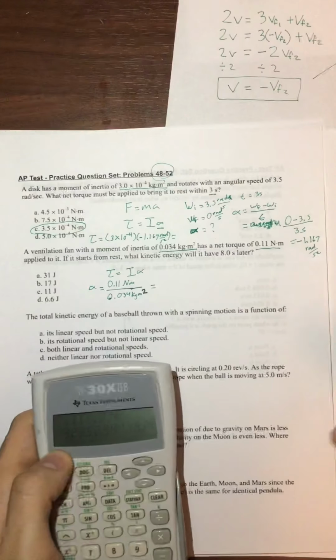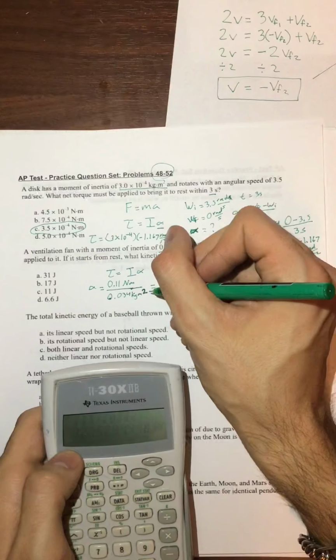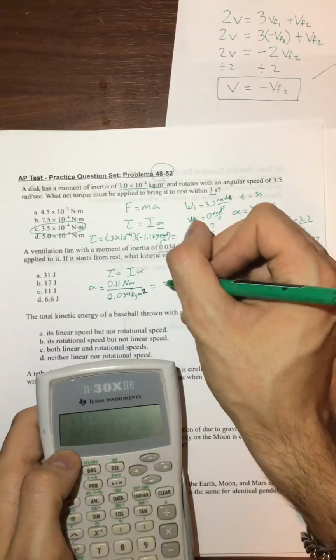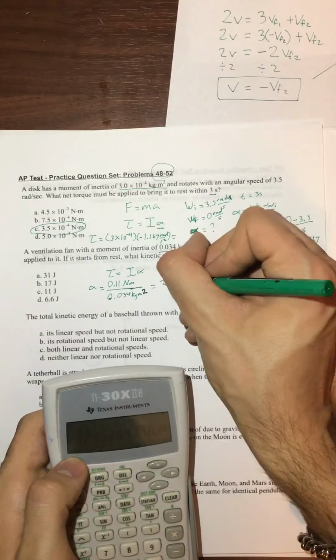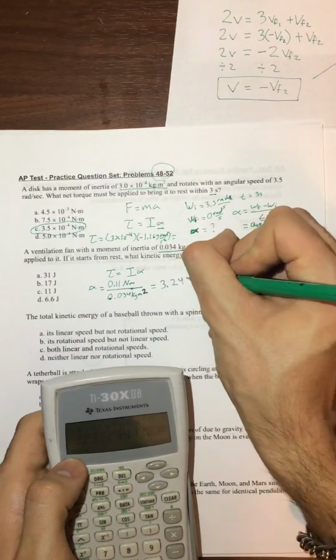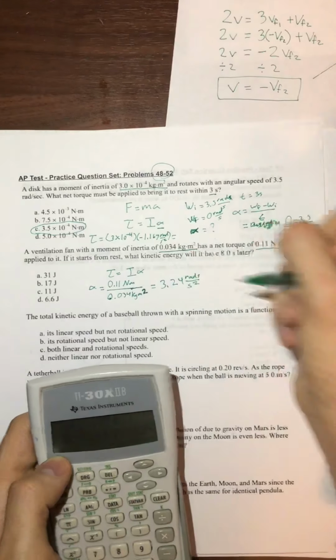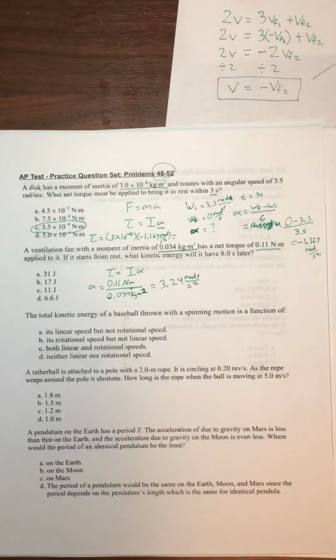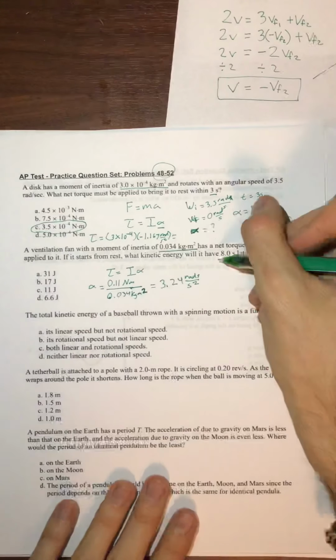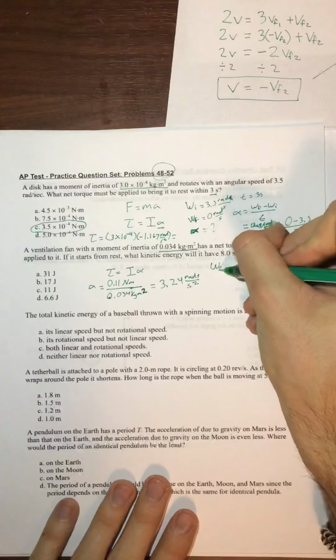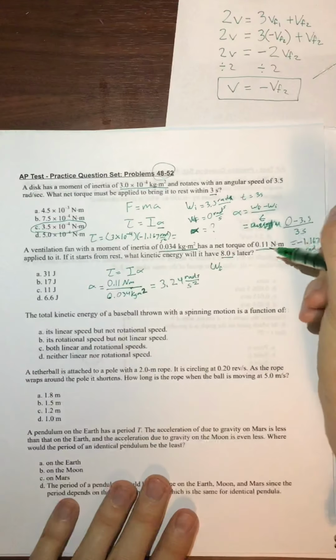All right, so 0.11 divided by 0.034 gives me an angular acceleration of 3.24 rads per second squared. Okay, so that's great. We have our acceleration. So now we want to figure out how fast it'll be going angularly after 8 seconds.